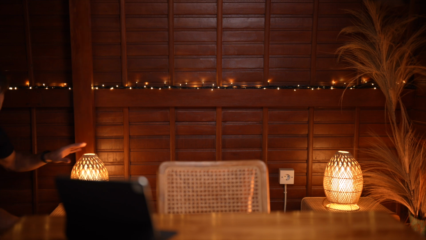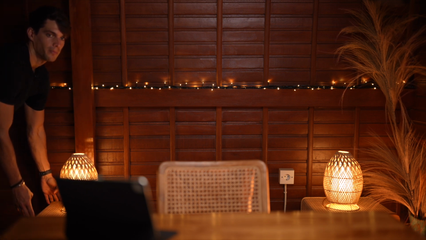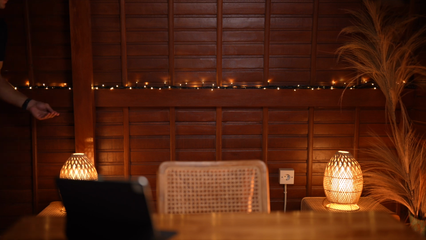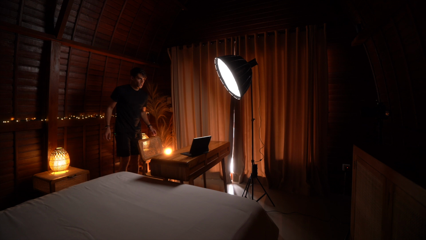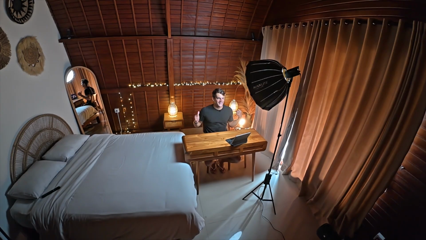Now, even in this case, my goal is to have exact symmetry. So probably here, exactly opposite the other one. So I think this looks perfect. Let's see. And this is it. This is already another setup. Again, we used just bed lamps and bed tables that we found in the room. Now, it's totally up to you whether you prefer this one or not.